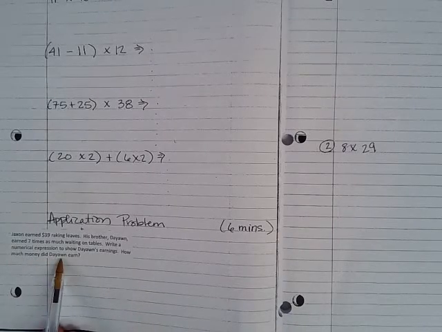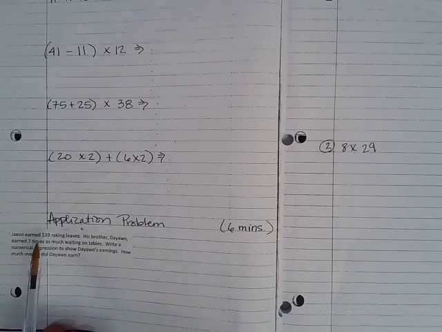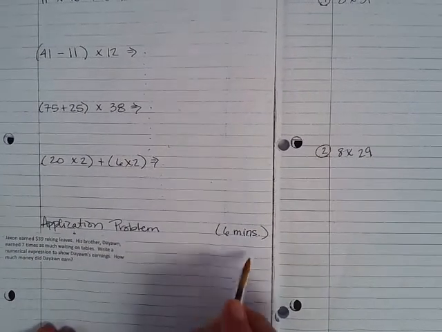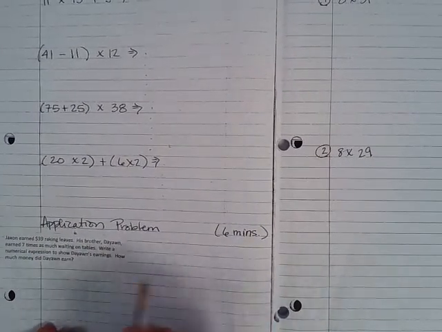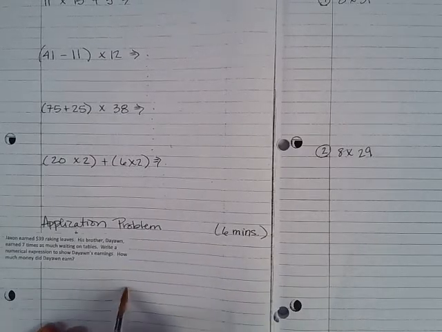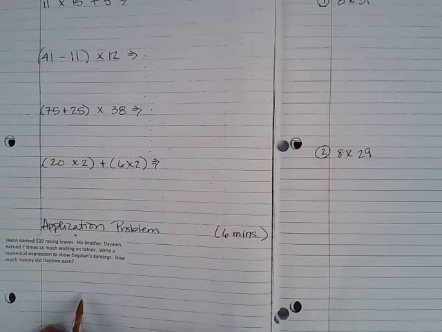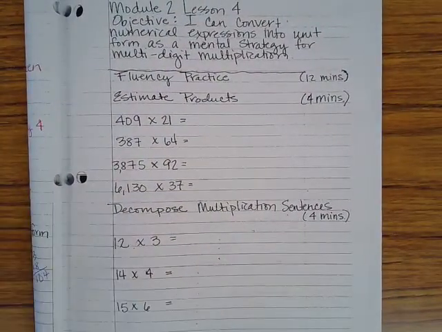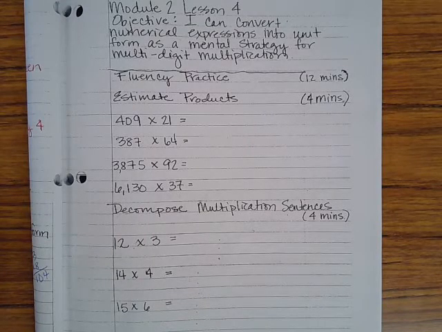How much money did Dayan earn? So I would show it with a tape diagram, and then I would just write it in numerical form and solve. All right, go ahead and begin. And we'll check back in about 7 minutes.